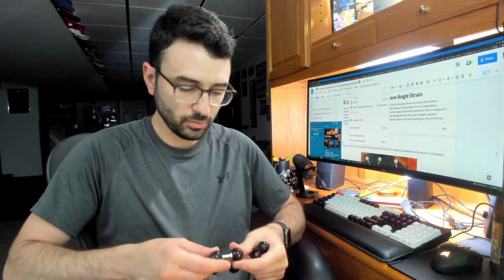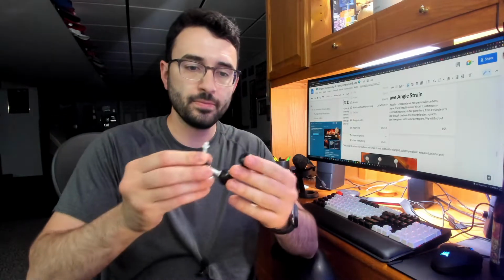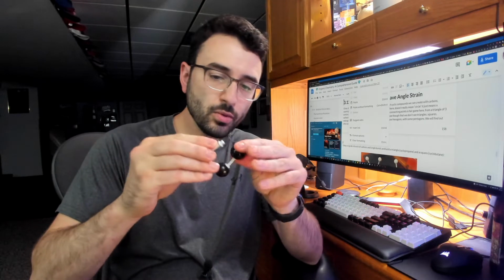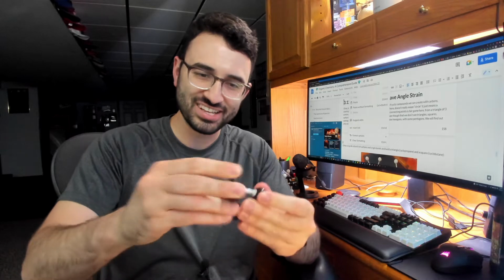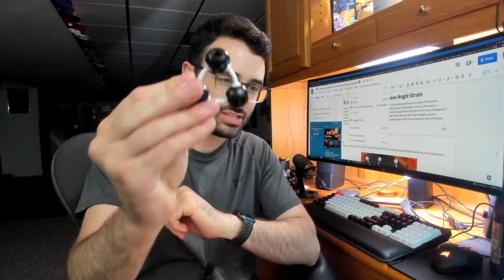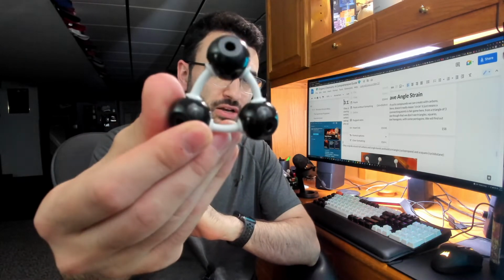So you have your single bonds. Let's just use this one. Right, so you have 3 carbons here. And look when you actually make a triangle, how hard you have to force that together, right? You can actually see the angle strain that is being caused on this molecule. It's almost painful to look at.